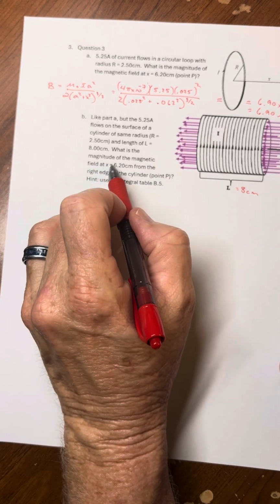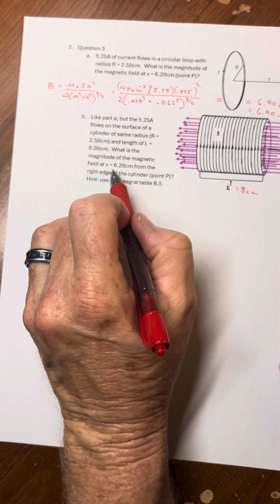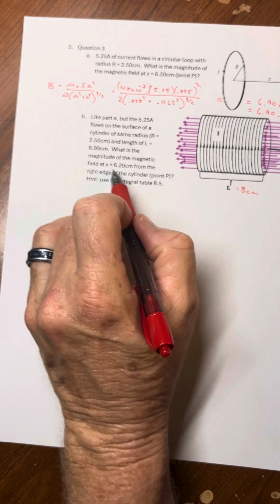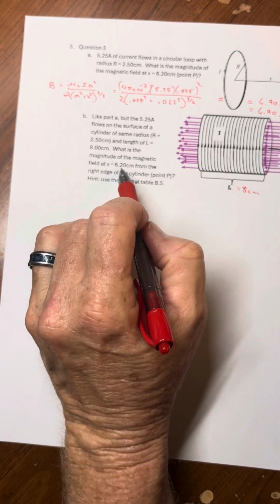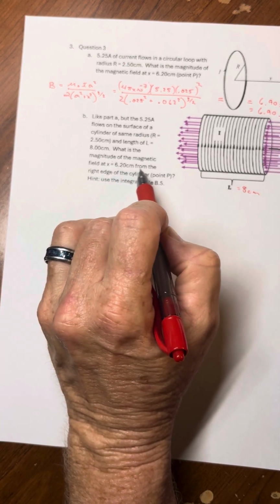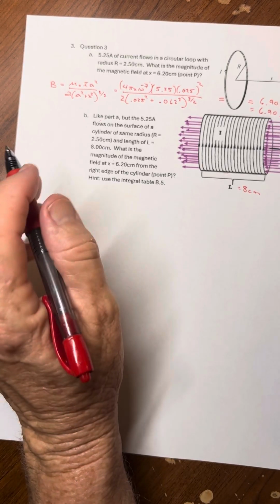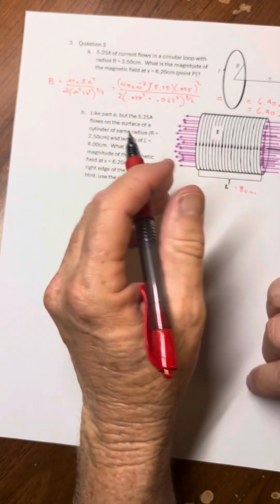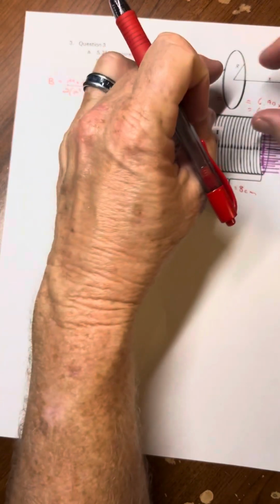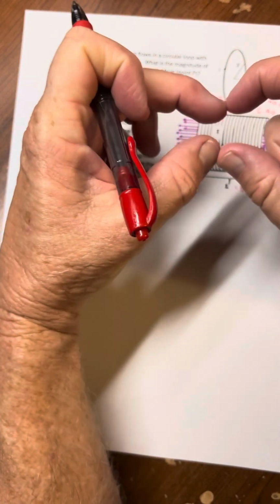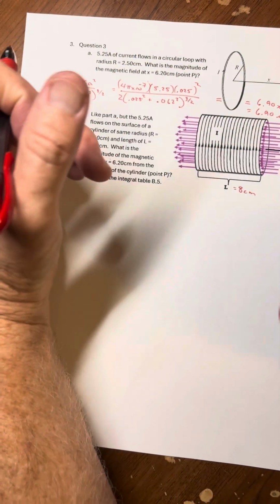What is the magnitude of the magnetic field at X, which again is 6.2 centimeters from the right edge, at point P? So in other words, we basically have the same problem. It's just more realistic, where you don't have it on a single ring, but the ring's been stretched out quite a bit, actually, to 8 centimeters.